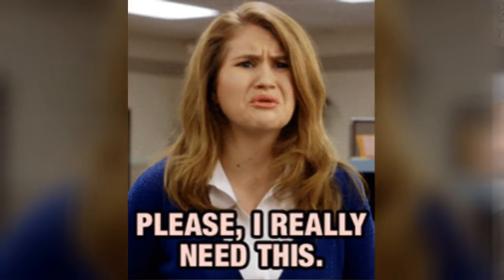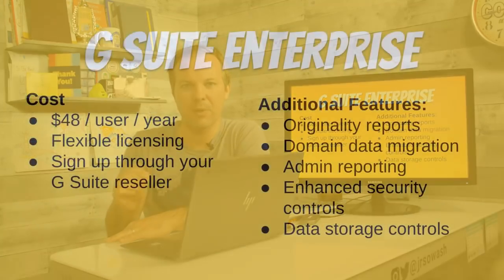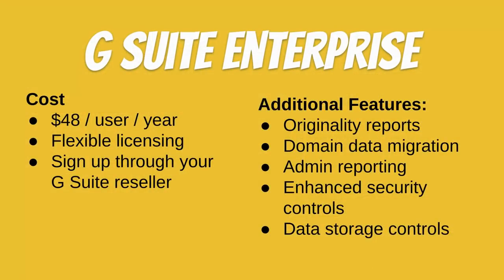Now, we're going to be talking about polling, Q&A, breakout rooms, attendance reports. Those are all tied to the Enterprise version. The Enterprise edition of G Suite is a cost of $48 per user per year. But wait a minute, you do not have to purchase a license for all of the users in your domain. You can decide to purchase a license for only those that need it.